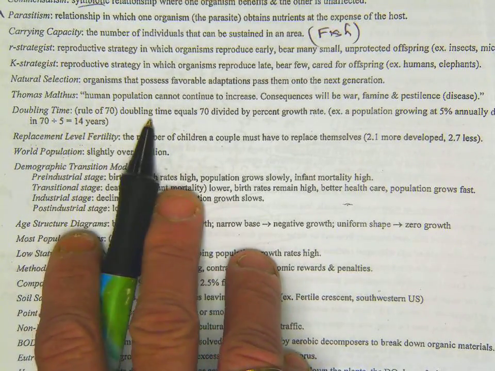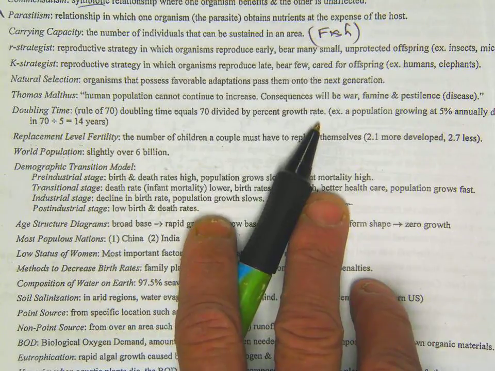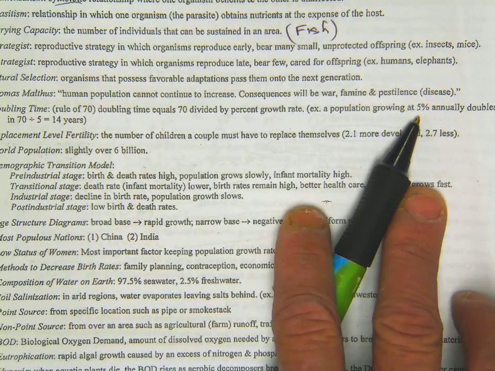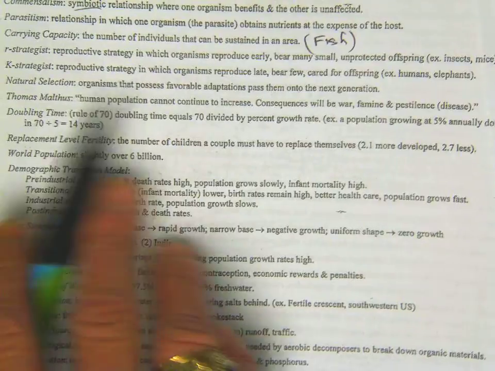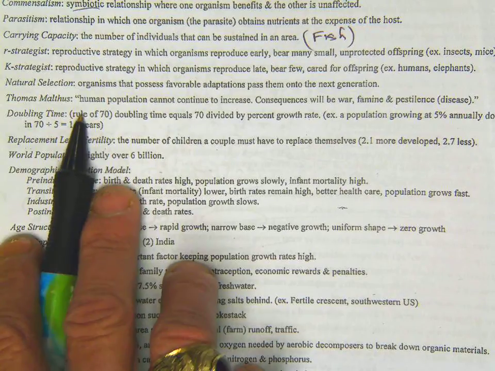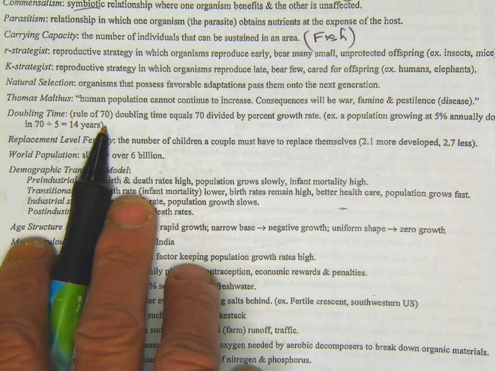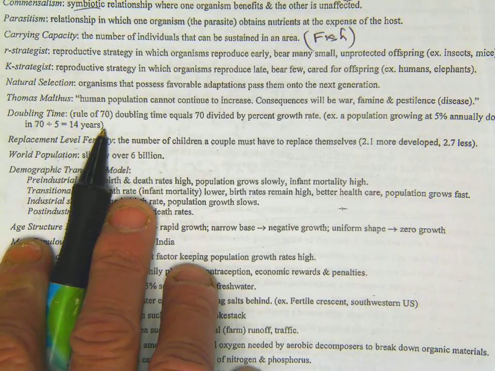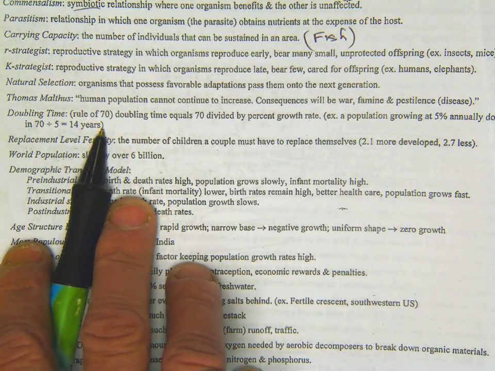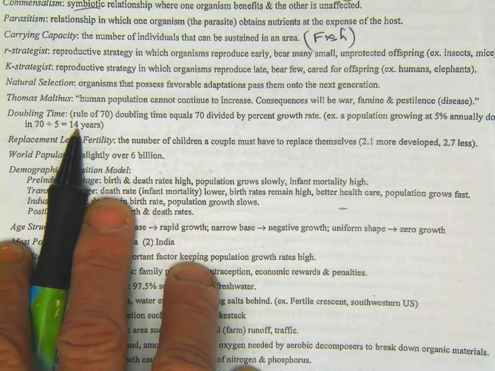And the last one I want to talk about here today is doubling time, which is the rule of 70. If you remember, the doubling time equals 70 divided by the present growth rate. So as an example, a population growing at 5% annually doubles in 14 years. I am certain you will get at least one question on this. This should be an easy one to pick off. You just take the percent and divide it into 70. You can't use a calculator, but you can at least get a rough idea. And this would give you the number of years it takes to double.